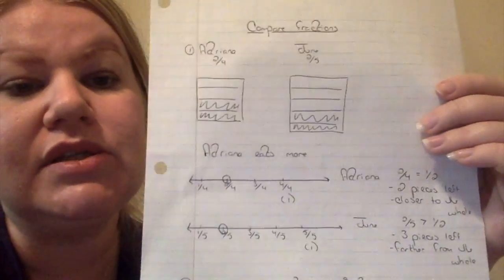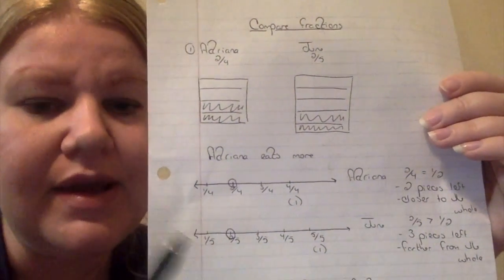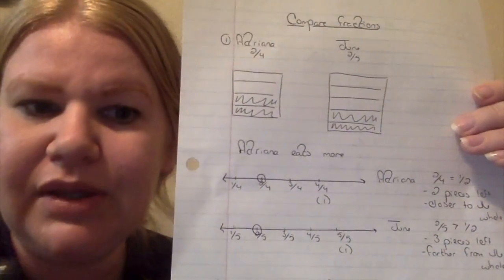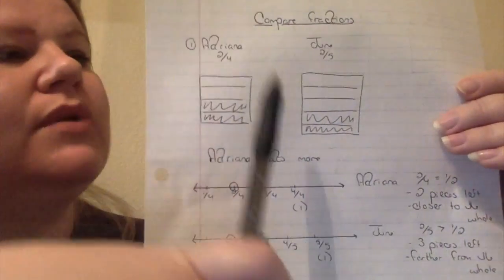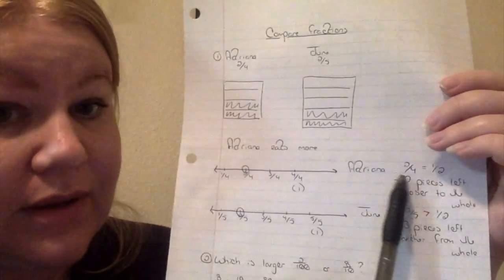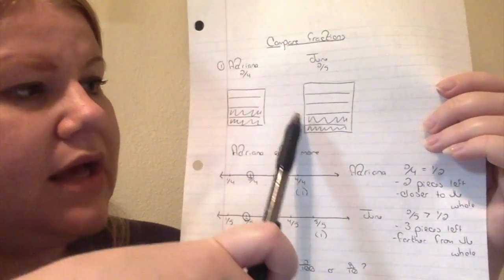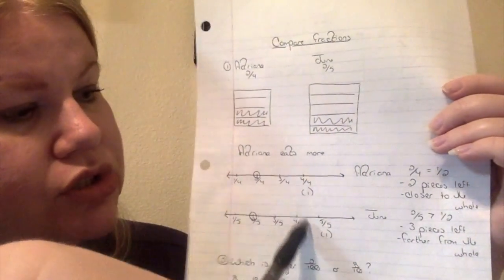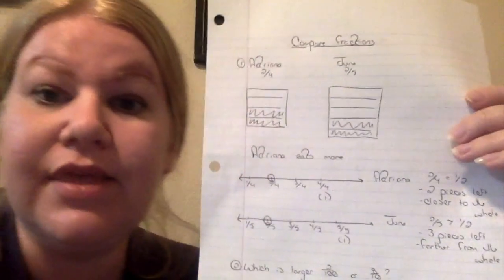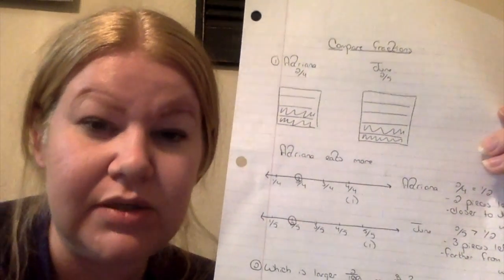So I introduced a few ways here, and we're just going to perfect them a little bit on these other problems. So I introduced the half comparison, to draw it out, to do a number line, and to look at the whole. Okay, so let's try another one here.